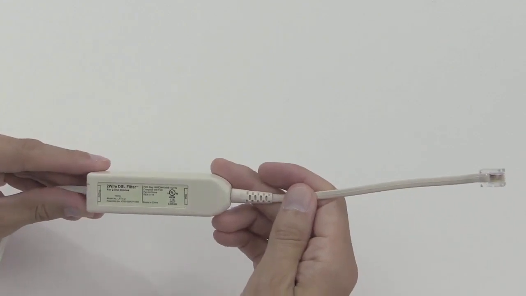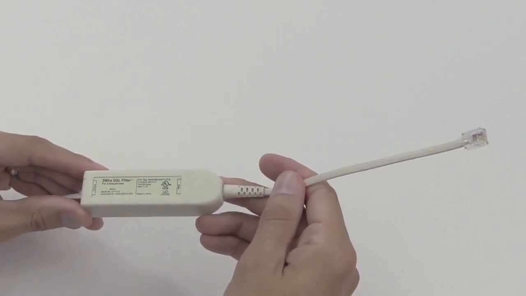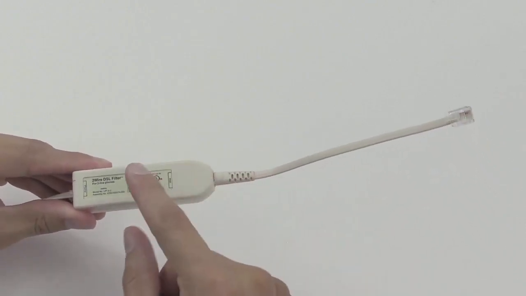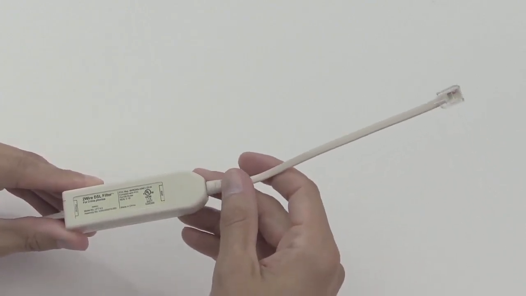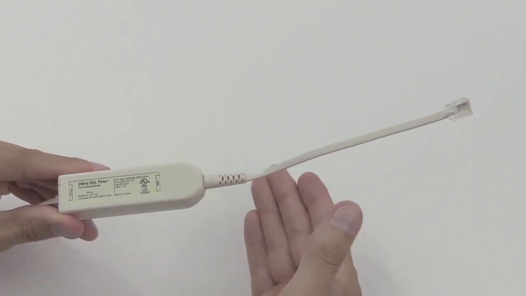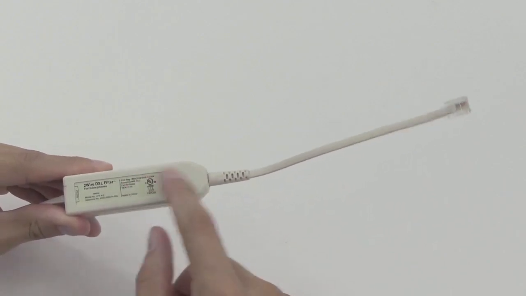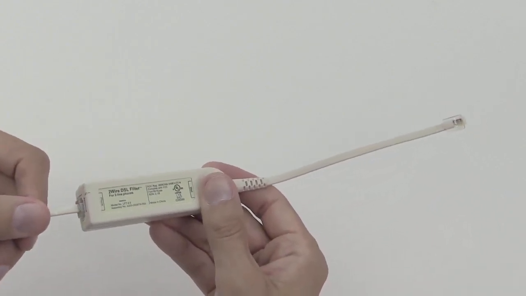So if you ever see one of these, you know that either the organization is running DSL or they used to run DSL, and this filters out the DSL data that would normally come through the line, because that's being sent from the provider. And so this will filter out the data that's coming through the line and just allow those phone conversations.